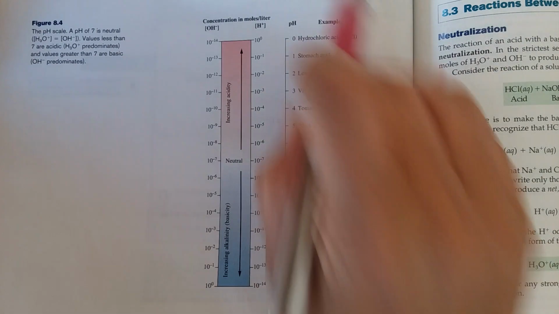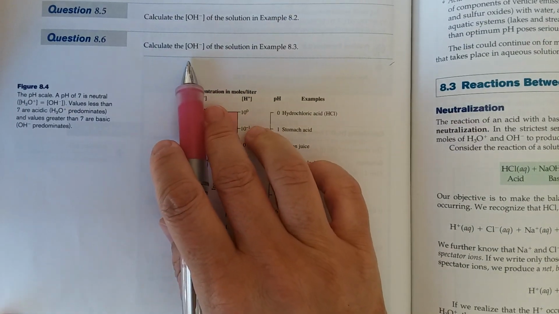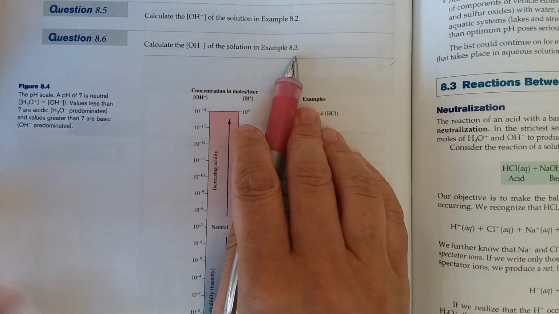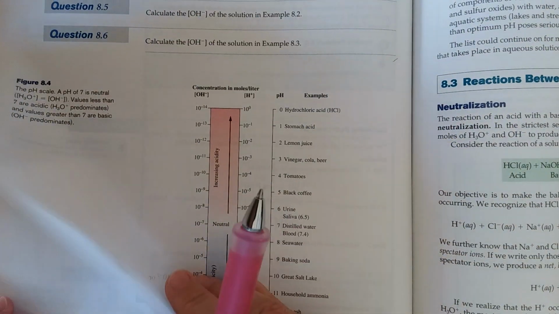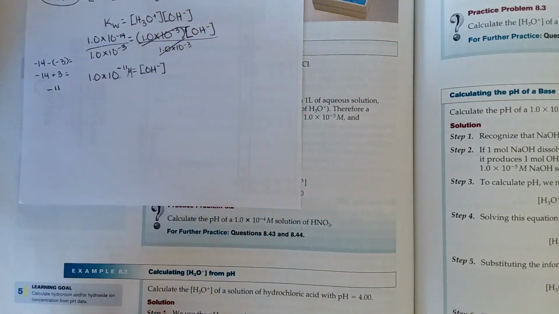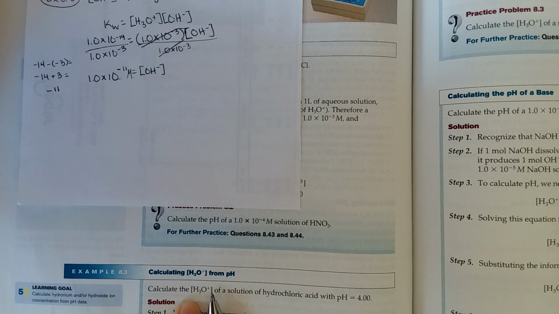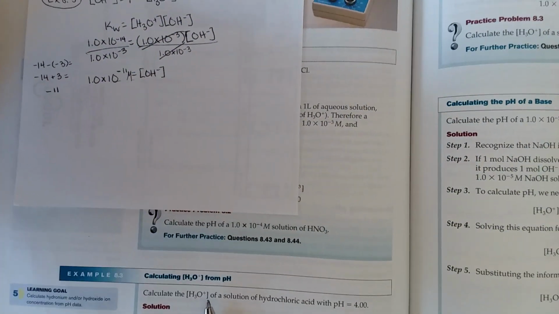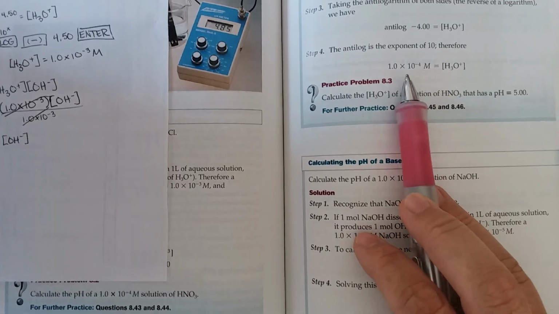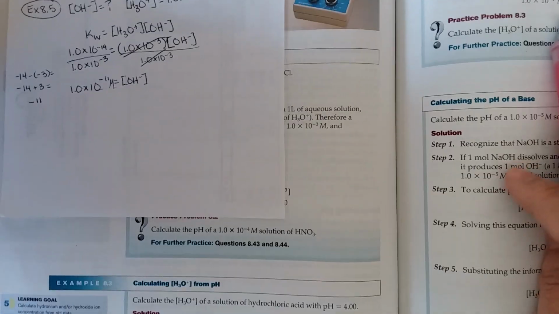Now let's see if we can knock out 8.6. Basically doing the same thing, but this time for example 8.3. So let's go to 8.3. In 8.3 we had determined the hydronium ion concentration, and we found that answer to be 1.0 times 10 to the negative fourth molarity.